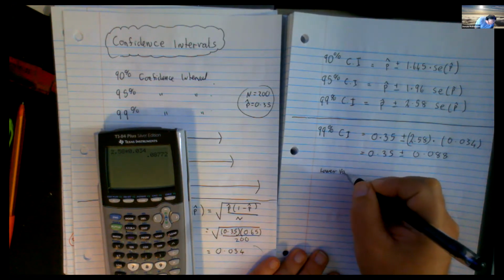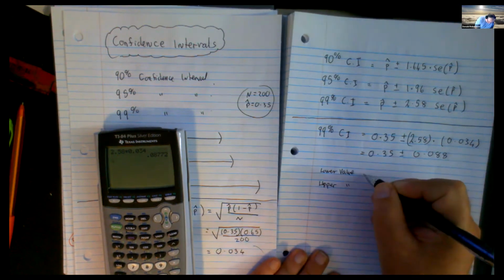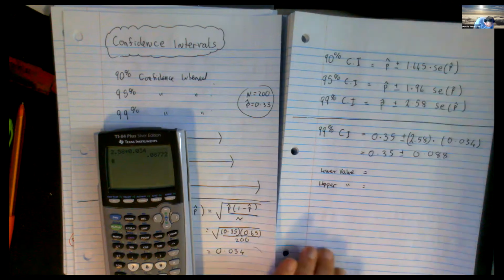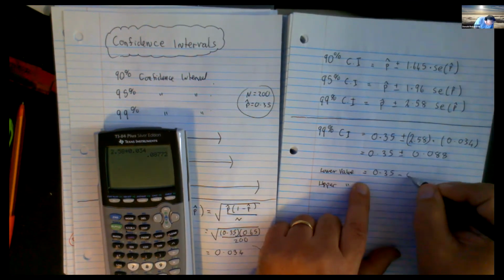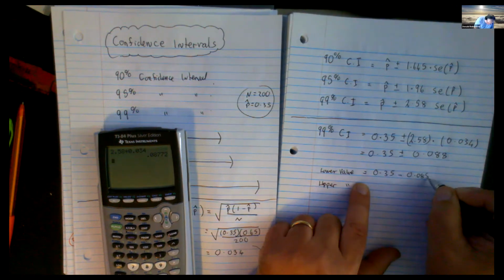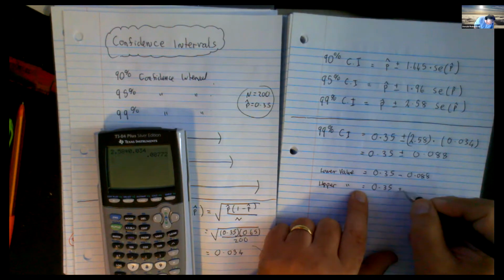I think in the WebAssign, they're called something like the lower value and the upper value. Right. The lower value is 0.35, take away this number. And the upper value is what you get when you add this number.